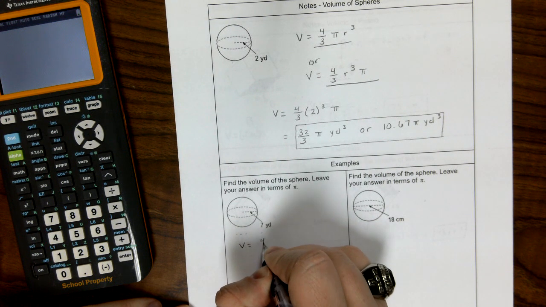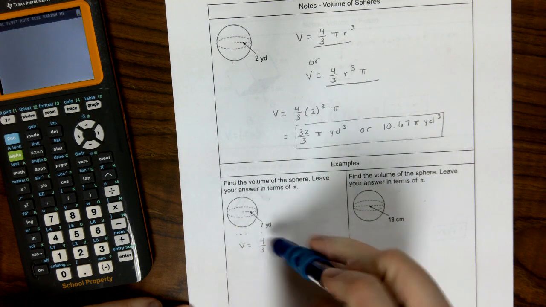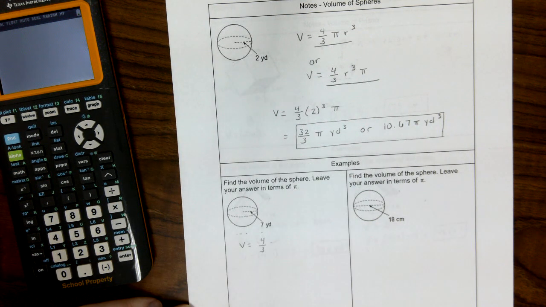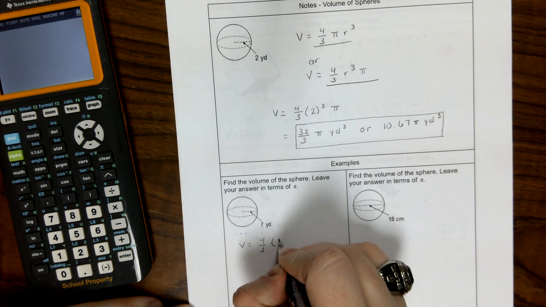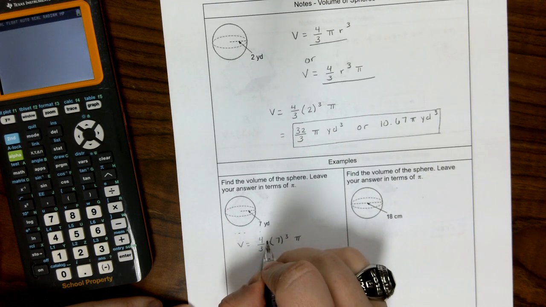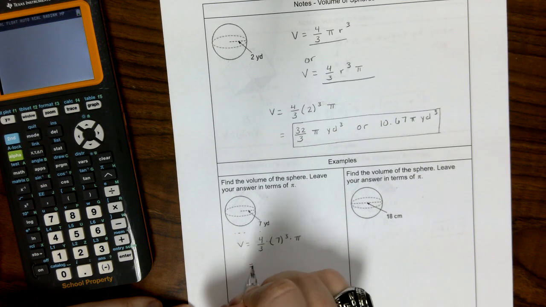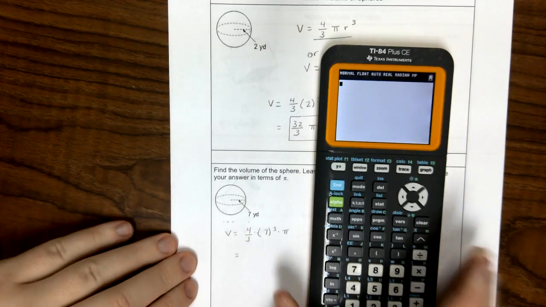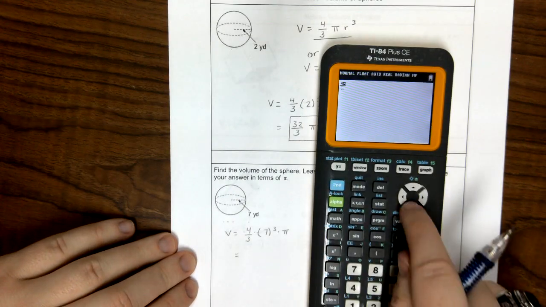All right, volume is 4/3. I am so used to writing pi, I'm trying to get myself out of that habit. Times radius cubed times pi. So then we'll type everything into the calculator.